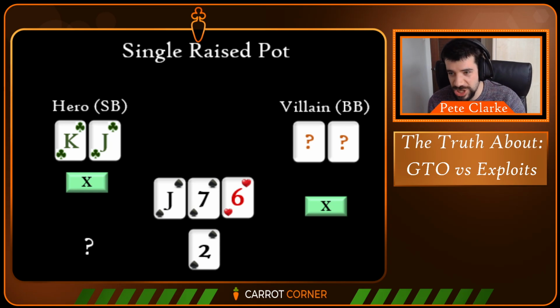We go for check, that green X there, if you haven't seen it before. It's the same color that PioSolver uses when it checks. A very mellow passive. I'm just going to check here, sort of green. So it checks, villain checks back, and we reach the deuce of spades turn.